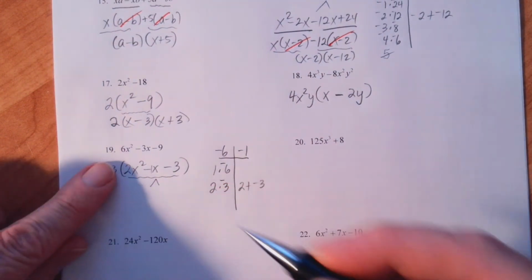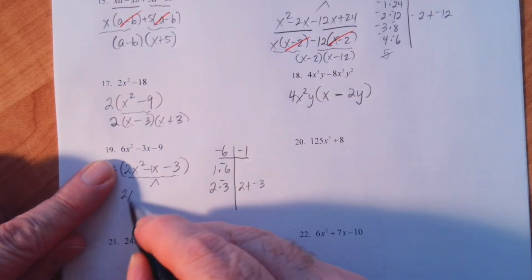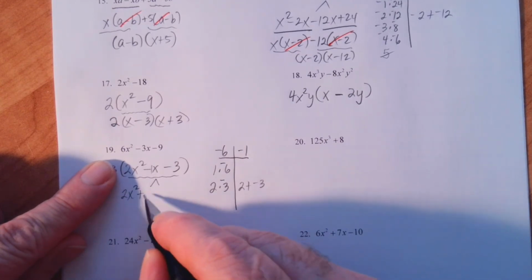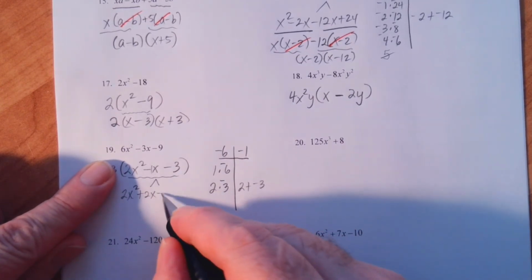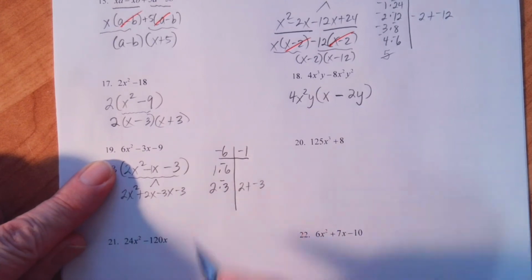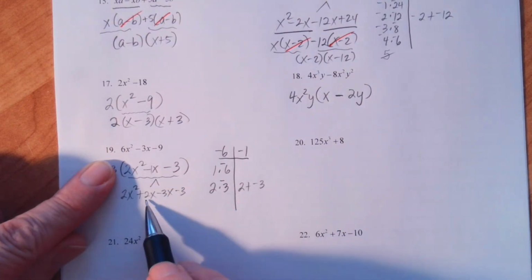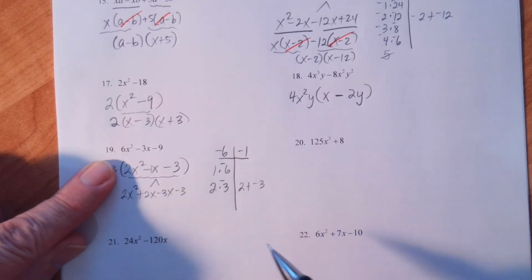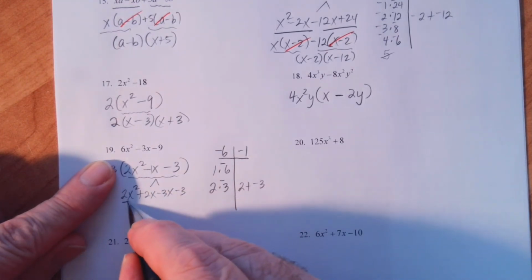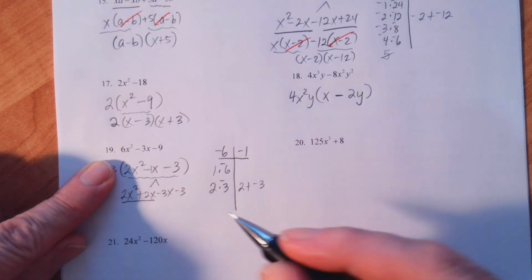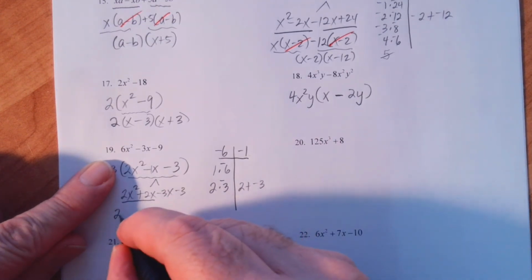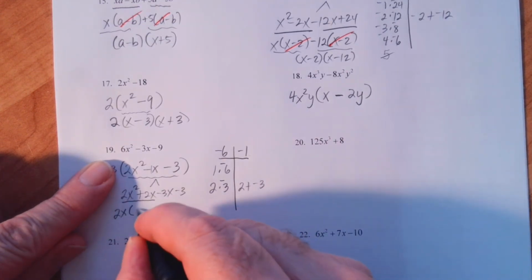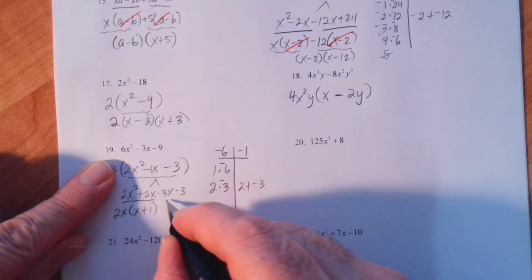So just forget about the 3 for now. We've got 2x squared plus 2x minus 3x minus 3. And again, notice negative 1x does equal 2x minus 3x. Now we have 4 terms, so we'll factor by grouping. For the first 2 terms, we can factor out a 2x times x plus 1.